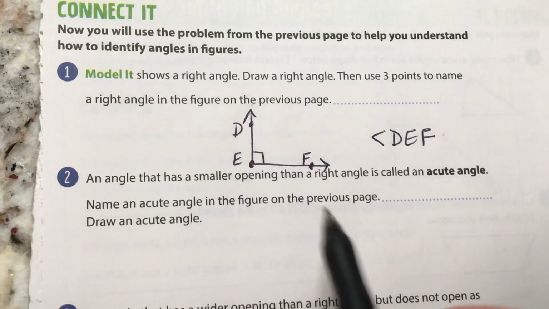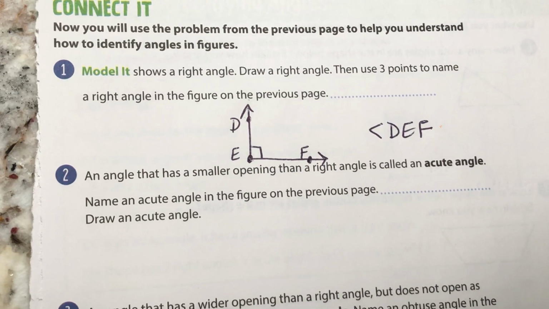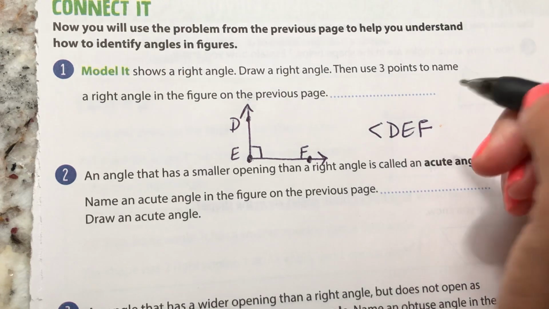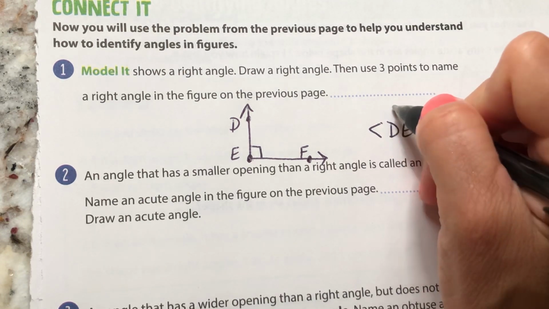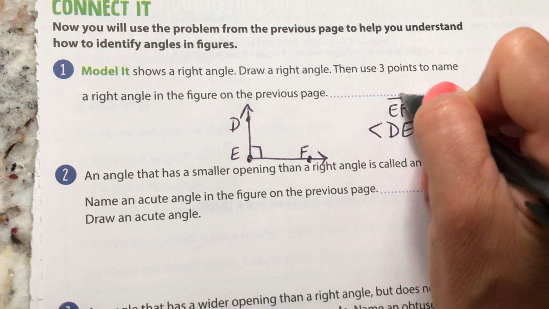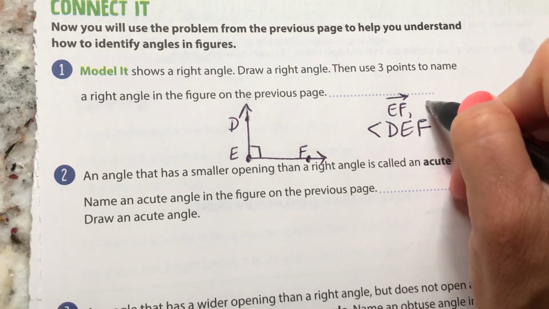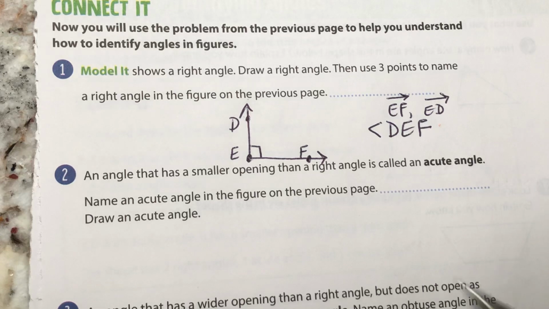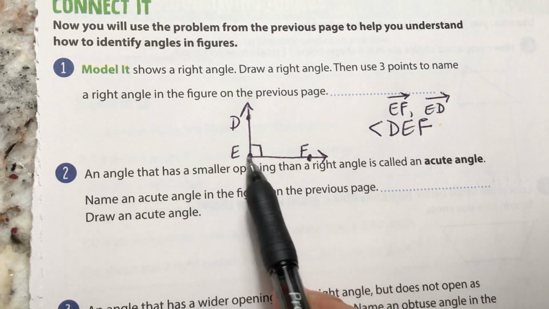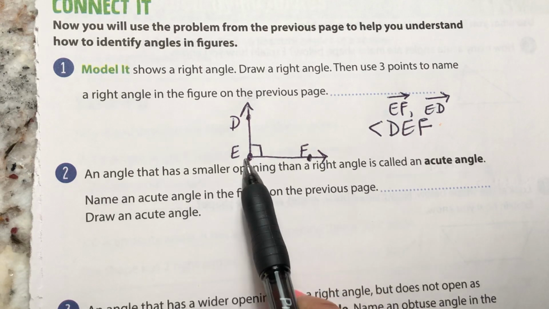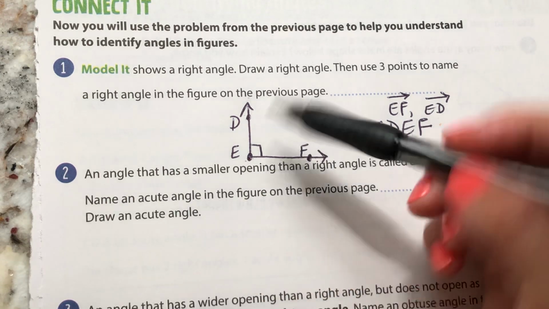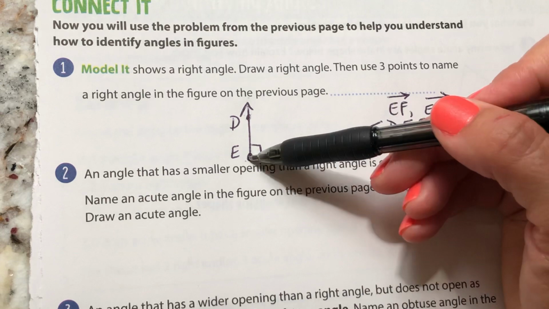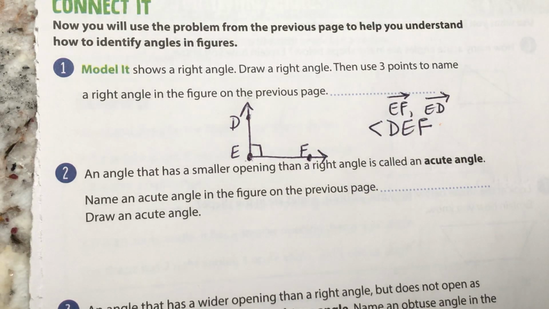And as you're looking at these objects, I encourage you to try to find all the different ways you can look at it. Like I said, there's also ray EF, and there is ray ED. And you can also see segments here. We could see a segment from this point to this point, line segment EF, and from this point to this point, line segment ED.